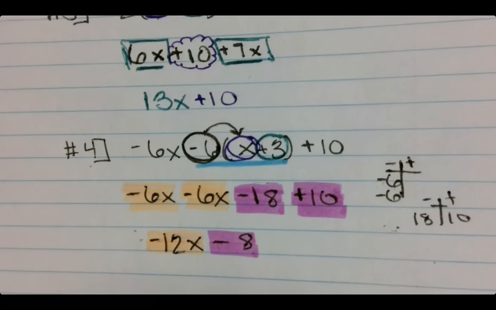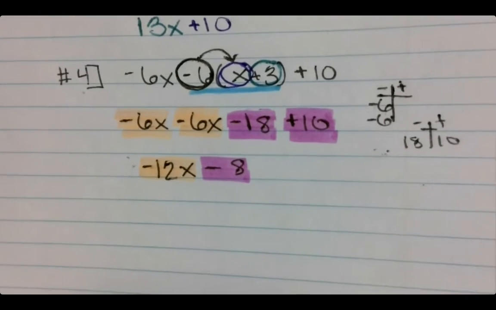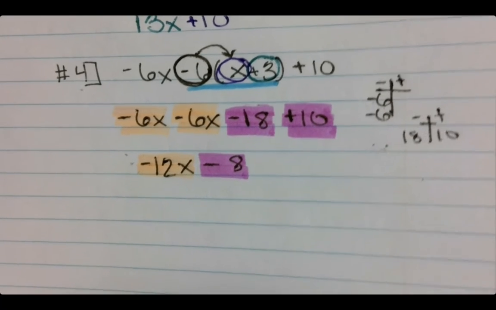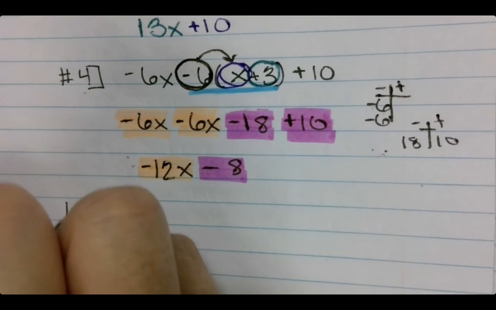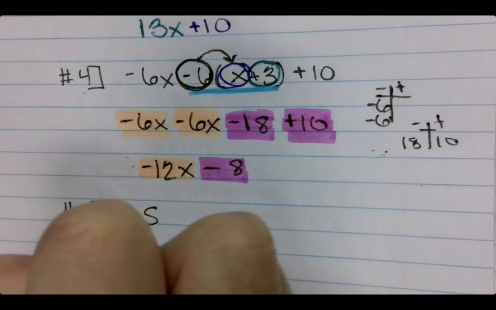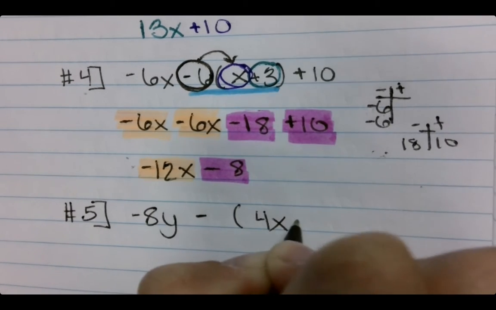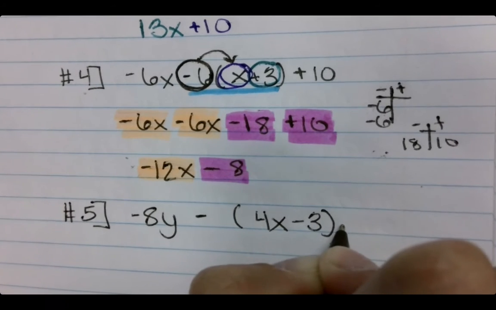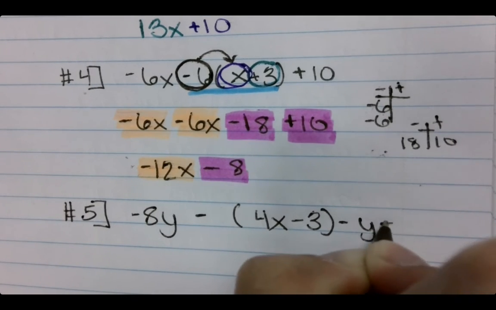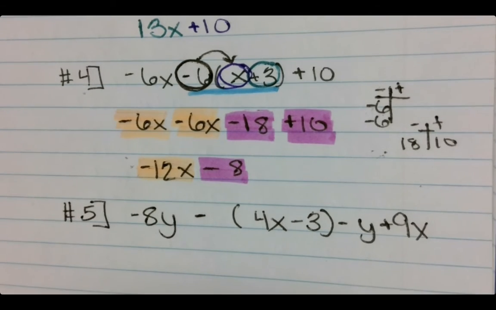All right. We need to do one, and this is going to be one where people have issues, and I've seen it before. If you have something like -8y minus 4x minus 3 minus y plus 9x. Ooh, that is a doozy.